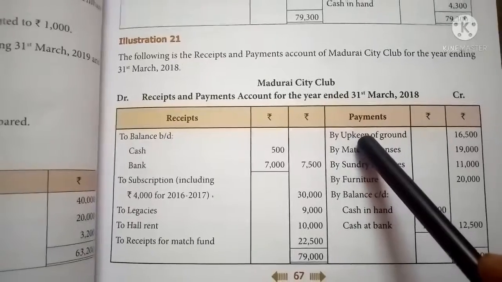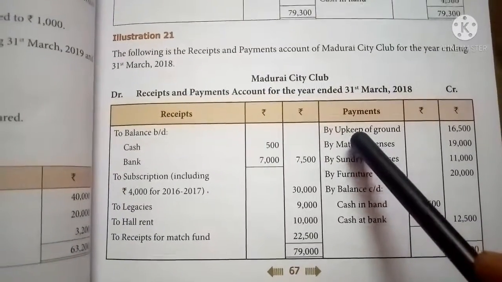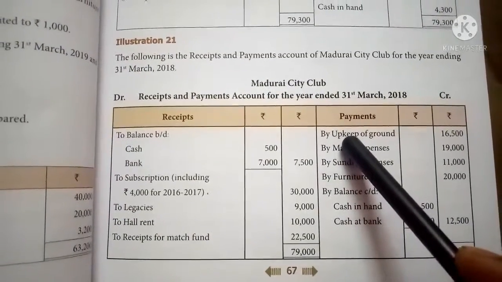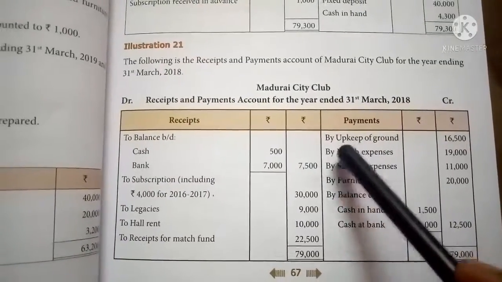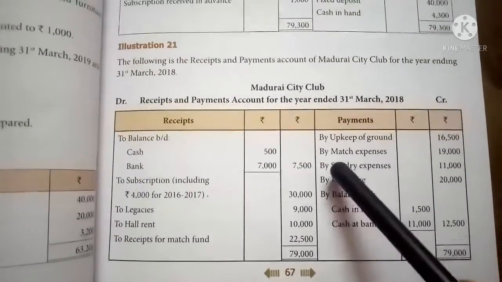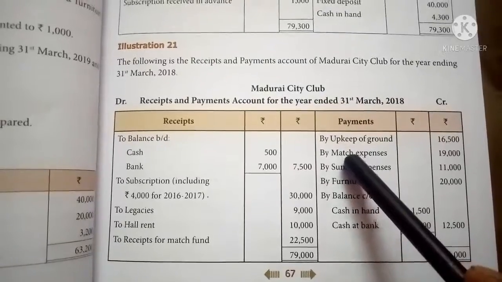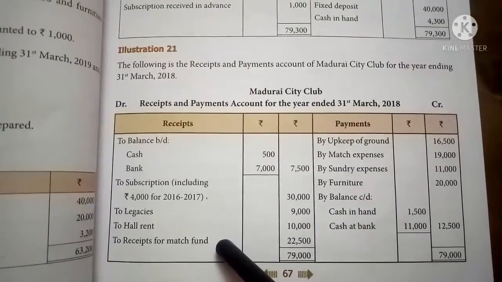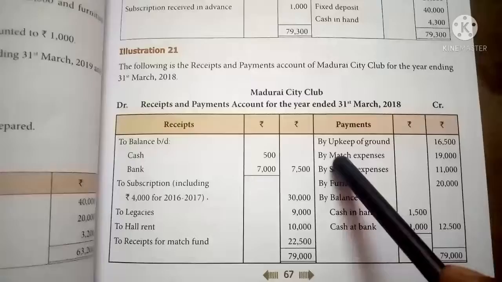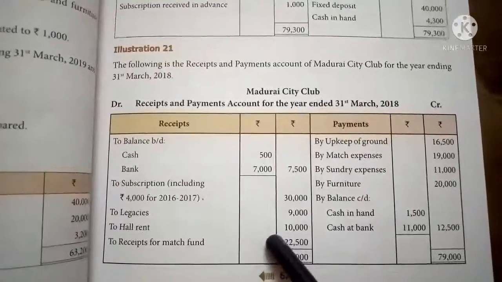Upkeep of ground is one of the revenue payments, and should be taken to the expenditure side in the income and expenditure account. Match expenses should be taken to the match fund on the liability side. You can subtract match expenses from the match fund.